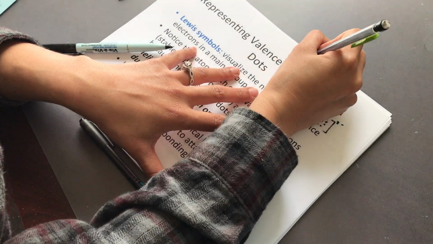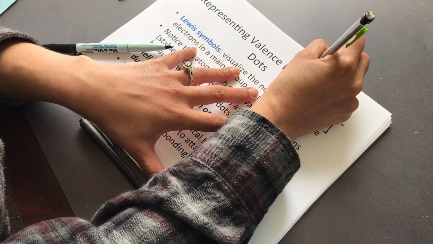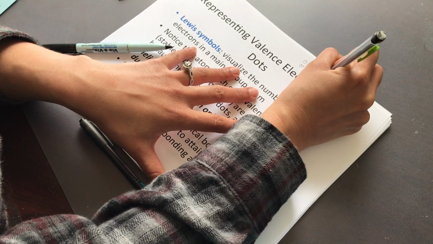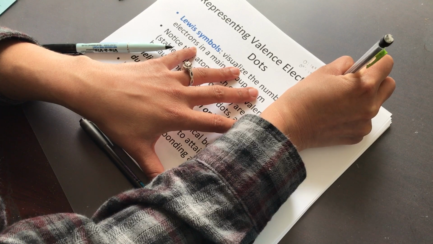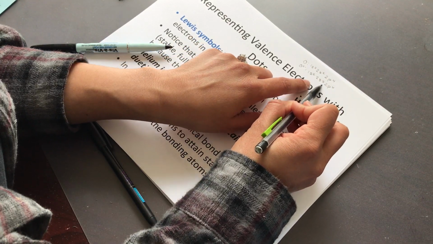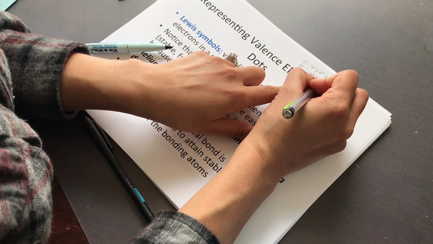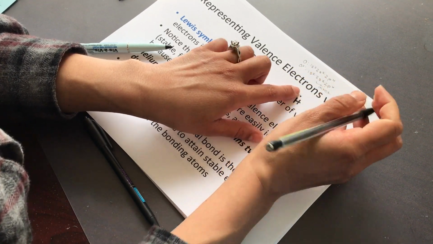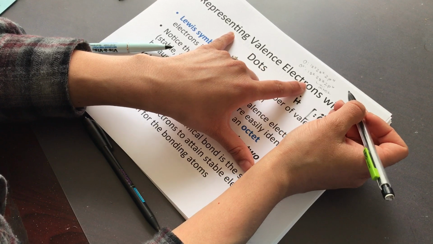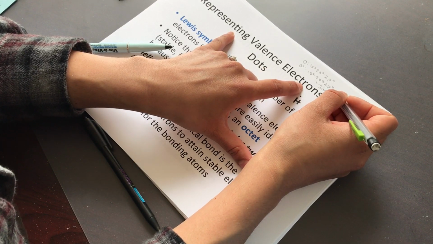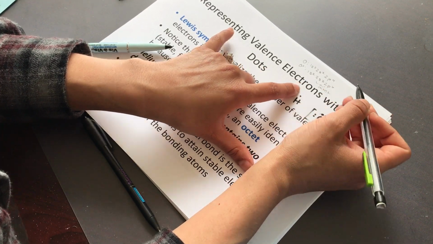Now for my oxygen 2-, I have 1s2, 2s2, 2p6. My energy level 2 is my last energy level, and I have 2 plus 6, 8. So now I have my octet, my noble gas configuration, because I could just write the noble gas for this, and I'm completely stable.